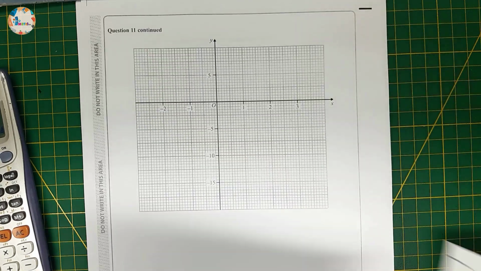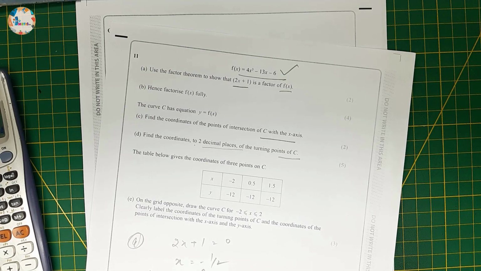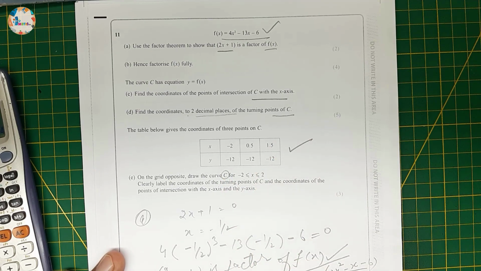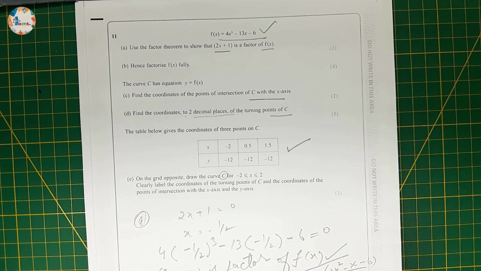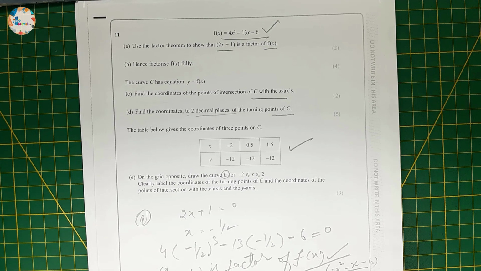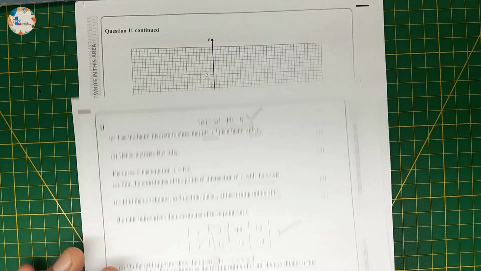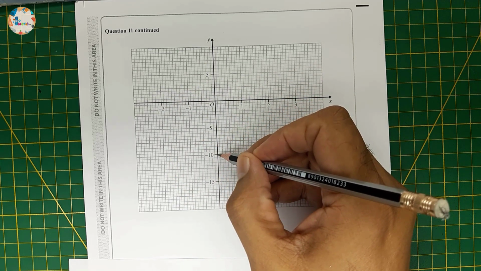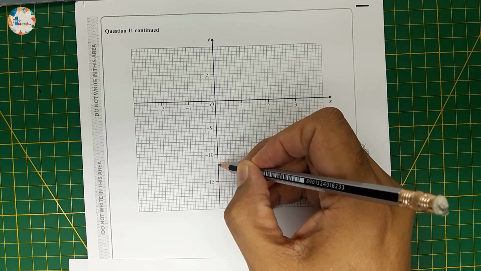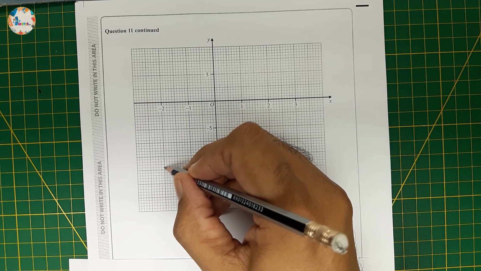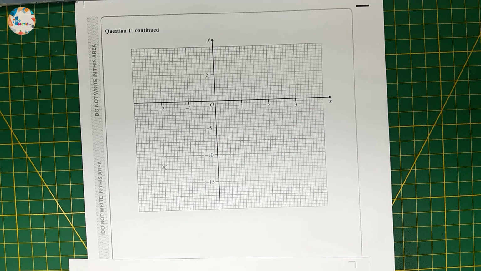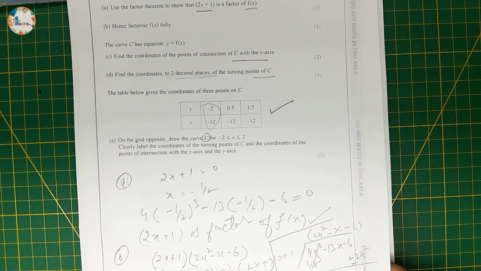Now we can go through E part. E part is saying on the grid opposite draw the curve of C. This is the table of values which they have already provided, and we'll use it to draw the curve. The first point is -2 and -12, so -2 and -12 will be this point. Then the next point is 0.5 and -12.